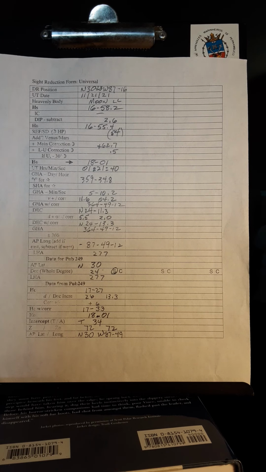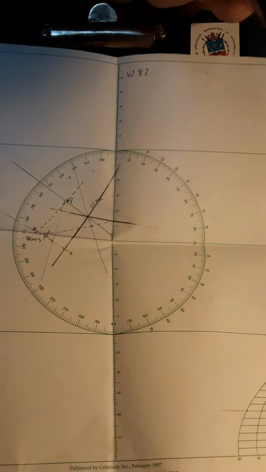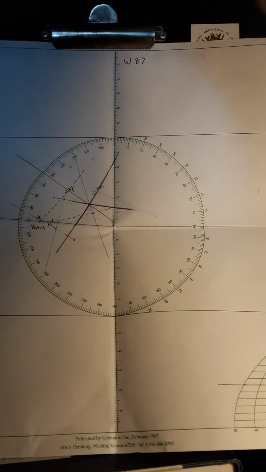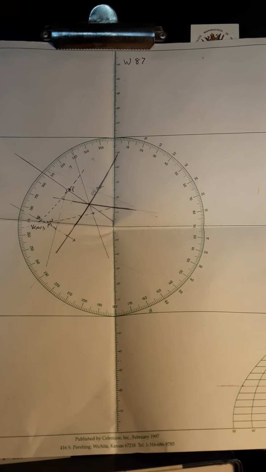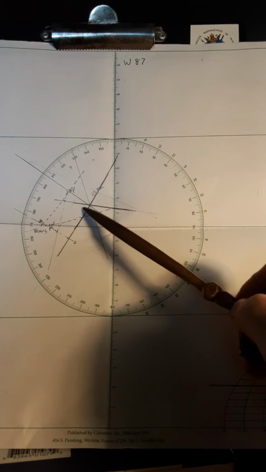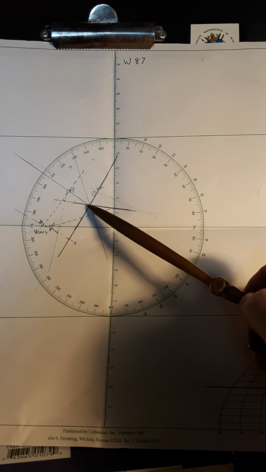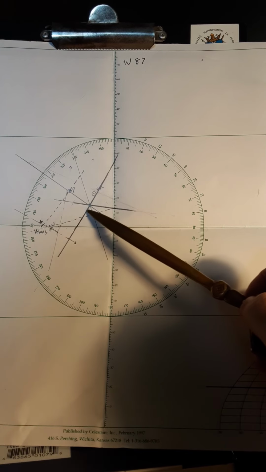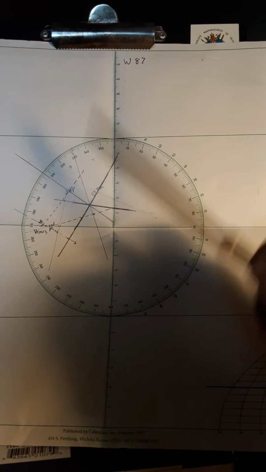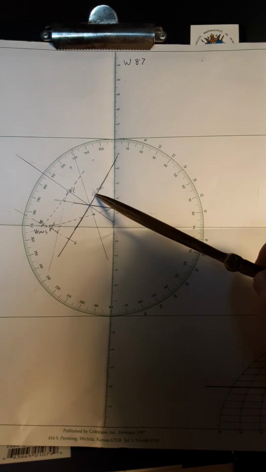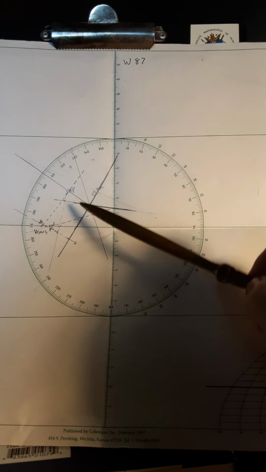All right, so now I've got all the information. It's time to plot. So what happened? Well, I plotted them. And like I said, I can't say I'm always going to do this, but you'll see here all the lines of position crossed right here at that point. I can be pretty certain that's where I'm at. A little off from my DR, but that is a dead reckoning spot.